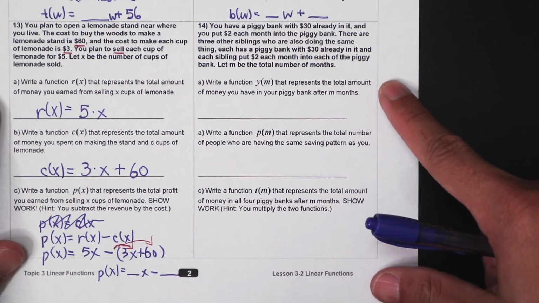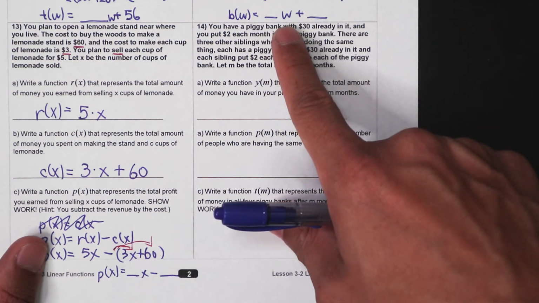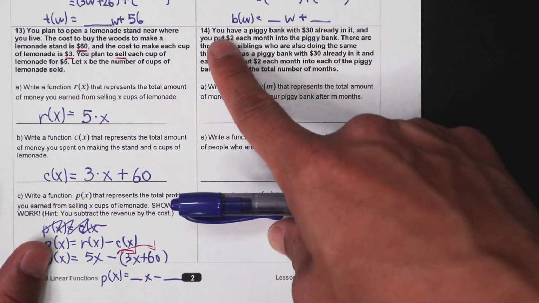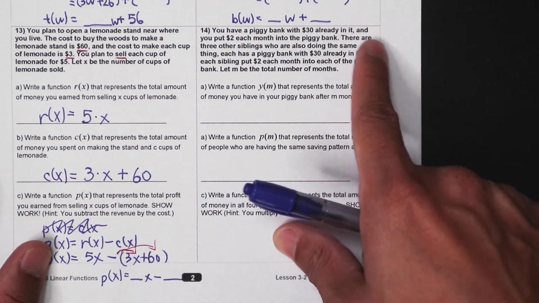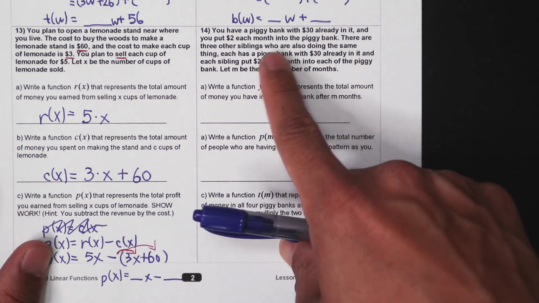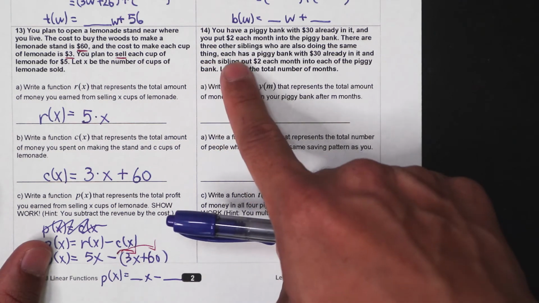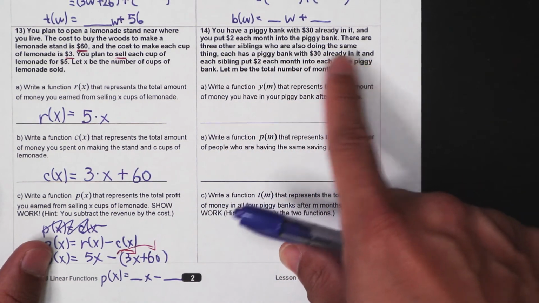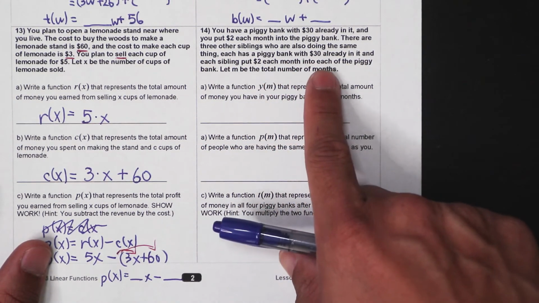Well, on the last problem, it says you have a piggy bank with $30 already in it, and you put $2 each month into the piggy bank. There are 3 other siblings who are also doing the same thing. Each has a piggy bank with $30 already in it, and each sibling puts $2 each month into each of the piggy banks. Let m be the total number of months.